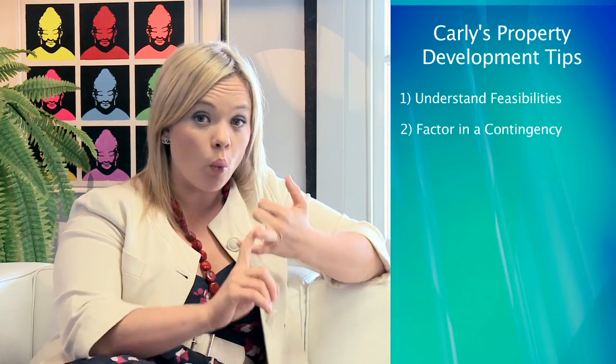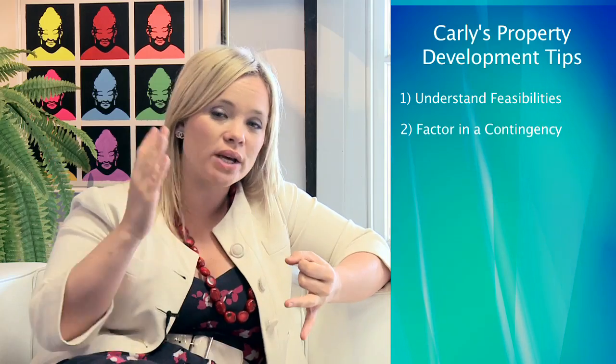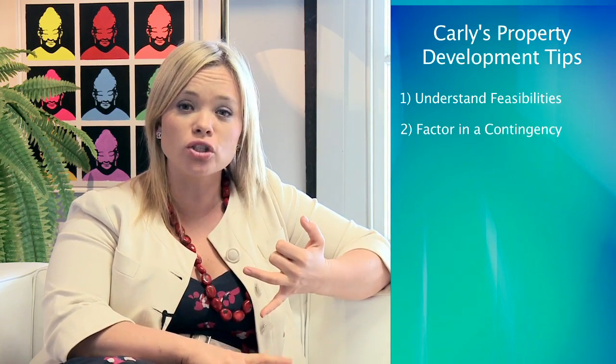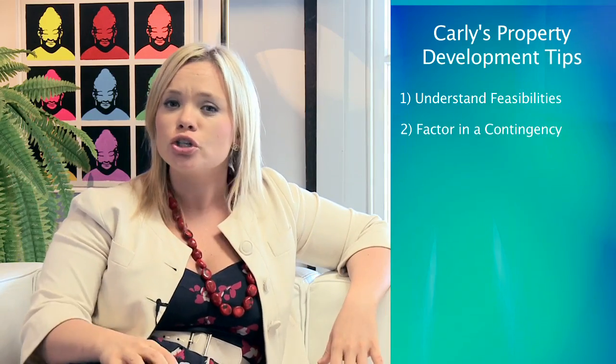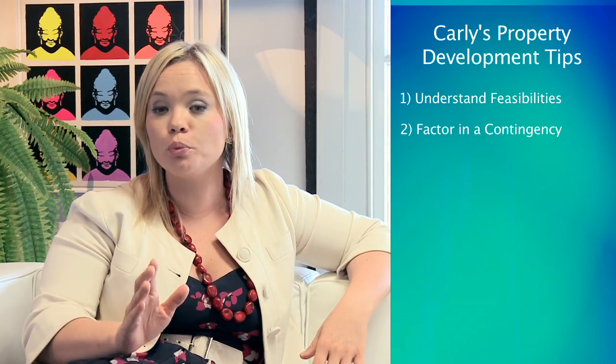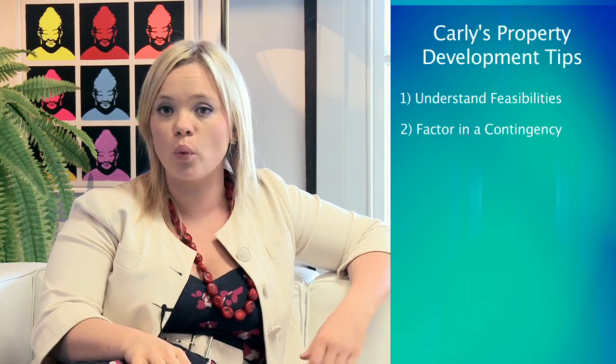Tip 2 would be, when doing a feasibility, always include a contingency. I'm talking about a contingency on your consultant's costs, contingency on your building costs. Really pad the numbers out to make sure that you are covering things that you can't think of. No matter how well you plan it, there will be costs that you're not aware of.